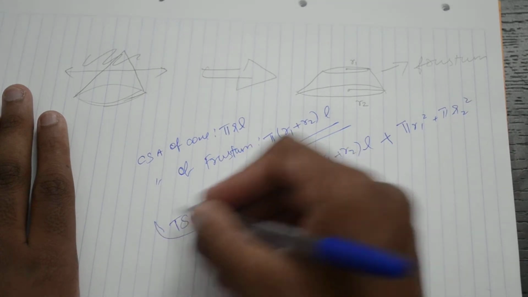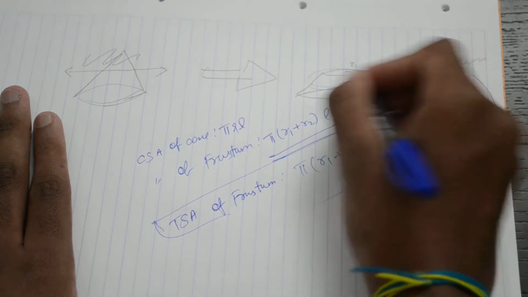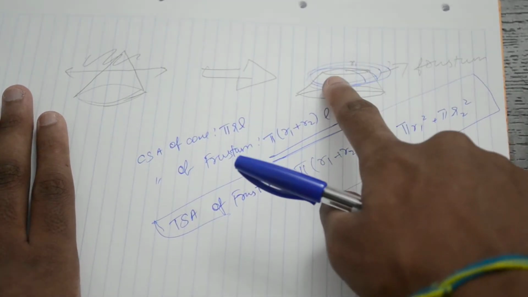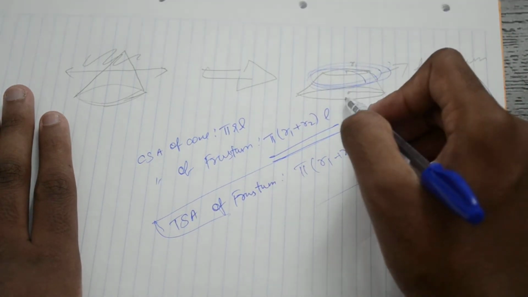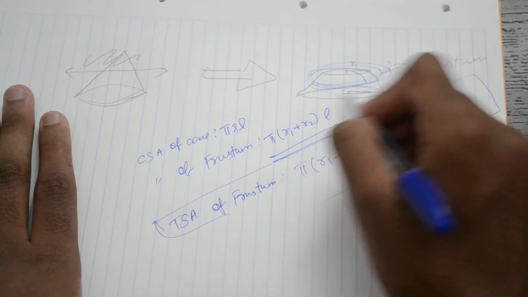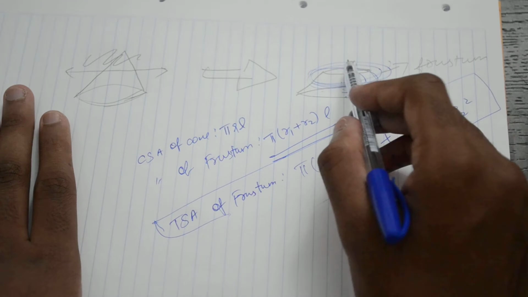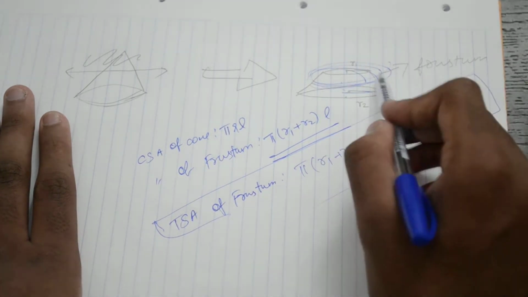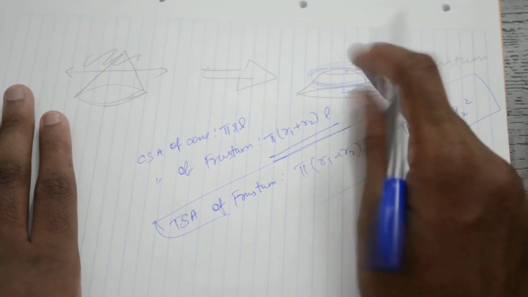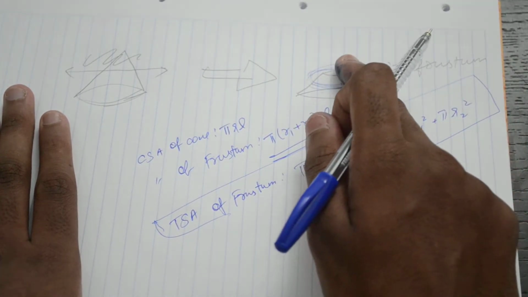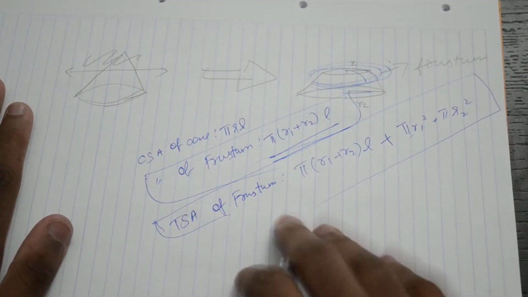Now suppose this is your TSA. We know that the CSA is basically only this curved area. This curved area will give you the CSA. So what is missing in the frustum is the top base and the bottom base. So basically you have to add their areas to get the TSA. What's the area of the top? It's a circle, so it will be pi R1 square. What's the area of the bottom? Pi R2 square. So it's CSA plus both bases, which is CSA plus pi R1 square plus pi R2 square. That's it. So now you have the CSA of a frustum, you have the TSA of a frustum.